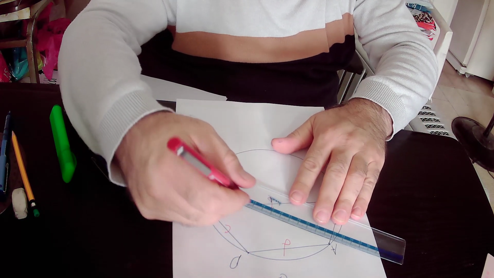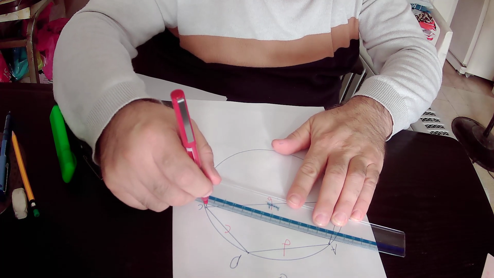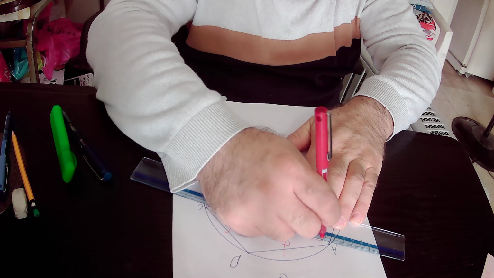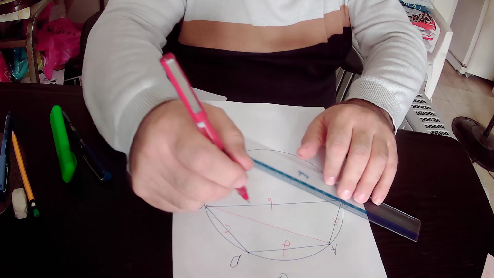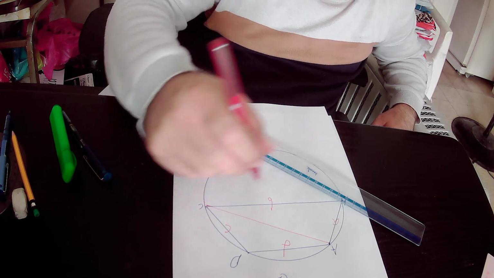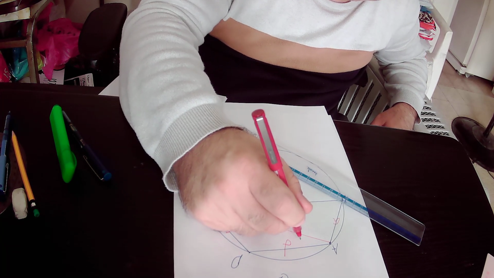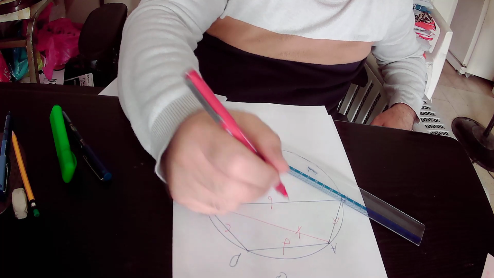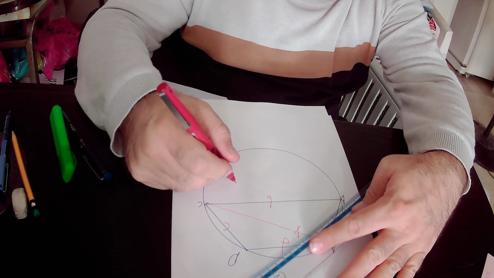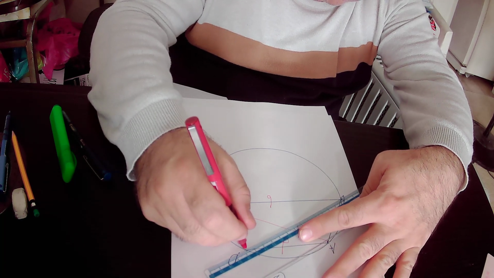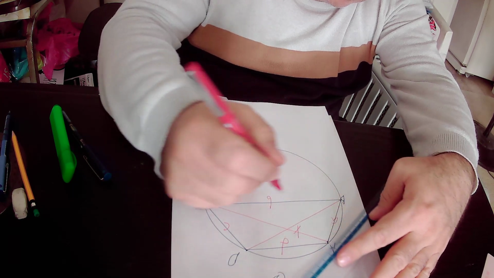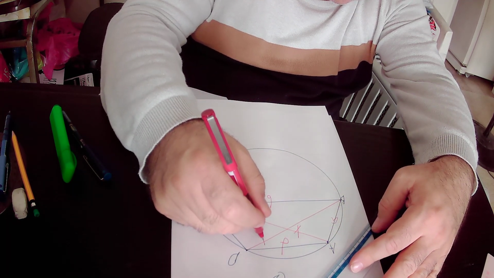Diagonal AC, we will define as X, that is to say AC equals X units in its size, and quadrilateral ABCD also has a second diagonal, diagonal DB, and diagonal DB equals Y units in its size.